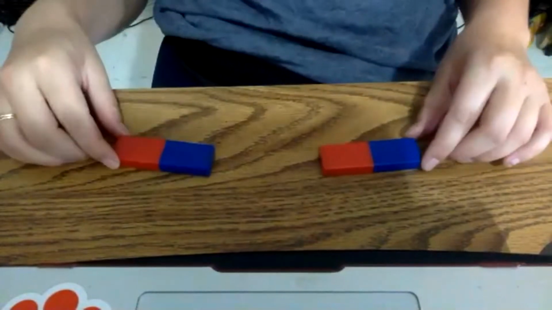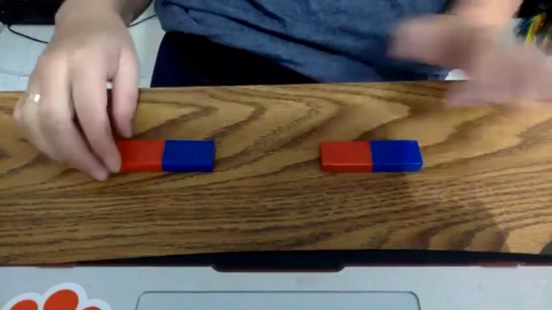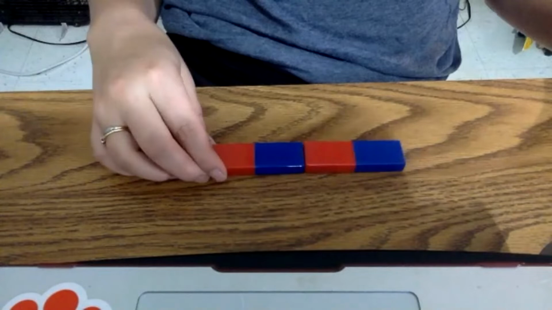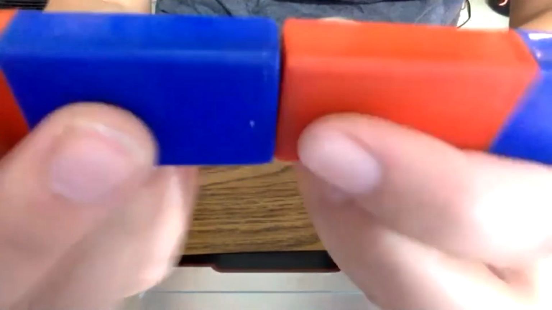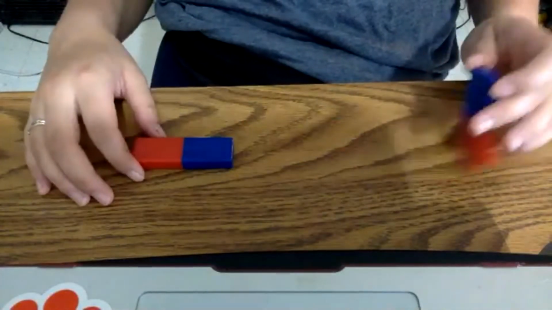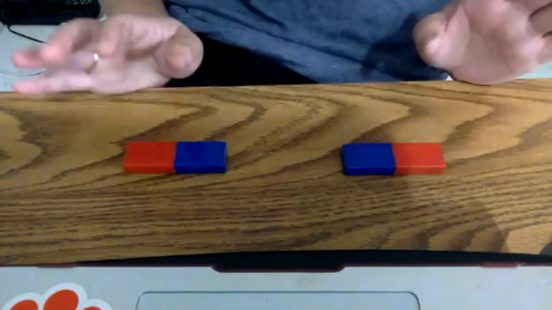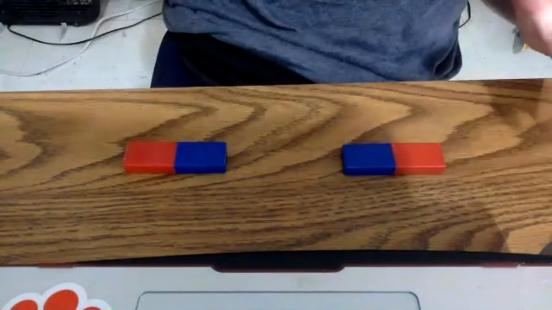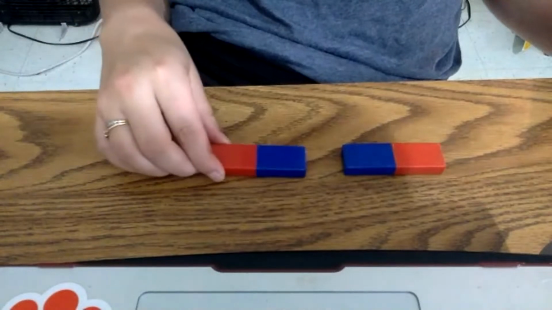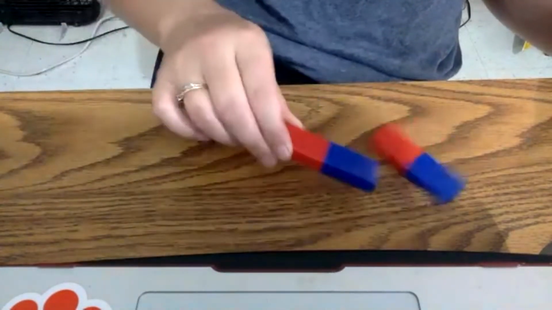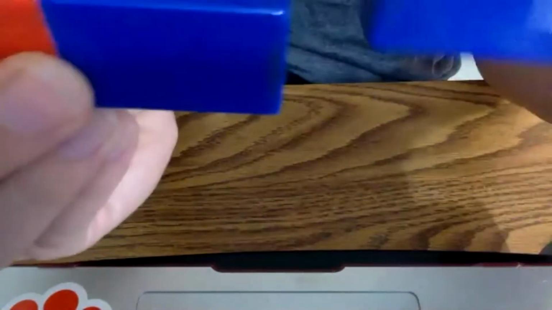If I flip it over, I have the South pole facing the North pole. If I bring it close, they are attracted to each other and it's able to pull it along. I can feel them attracting to each other. I'm sorry guys, I dropped it. But they almost snap together. All right, now we're going to try a South pole and a South pole. Based on what happened in the last two, I want you to be predicting. What do you think is going to happen when I bring two South poles together? It pushes it away. So two South poles repel each other.